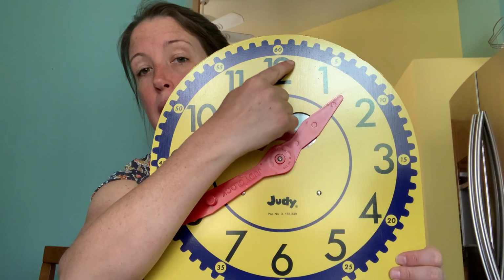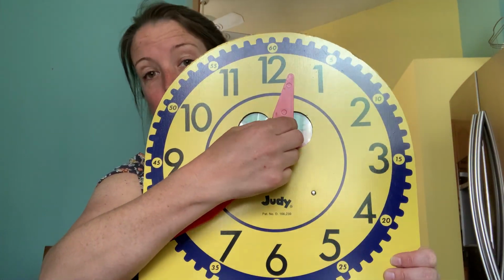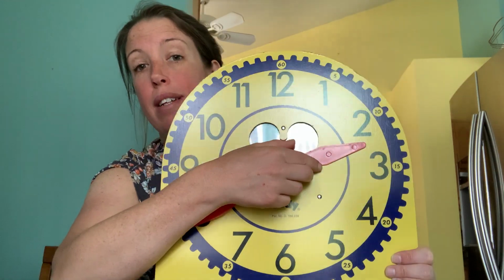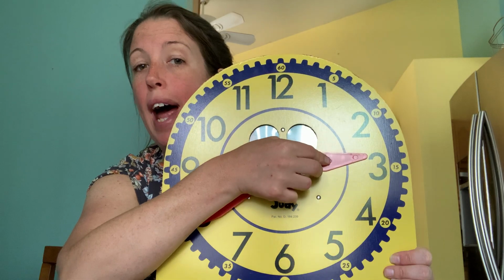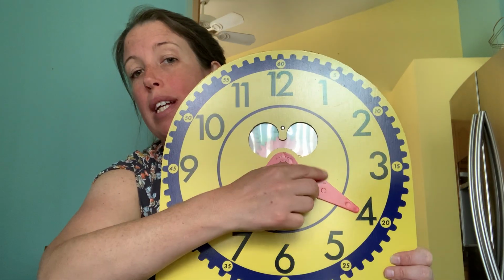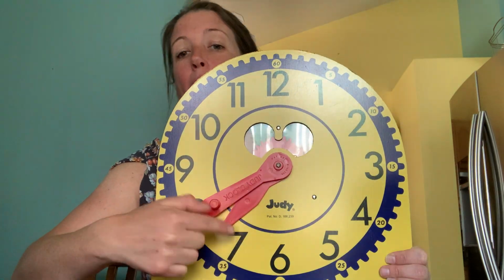That's because these smaller numbers represent minutes. And this is not a minute hand. This is just the hour hand. So the hour hand only needs to let us know which hour we're in, which is why it's smaller, because it's just focusing on these larger hours.